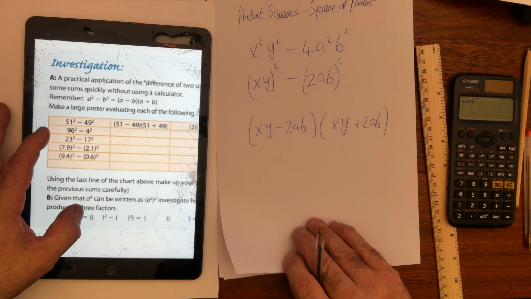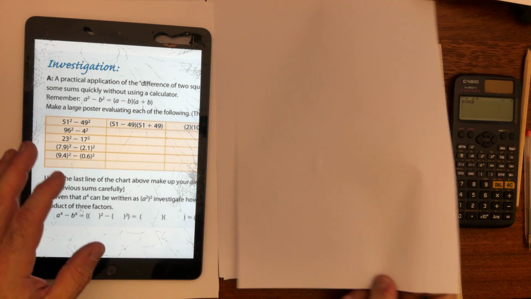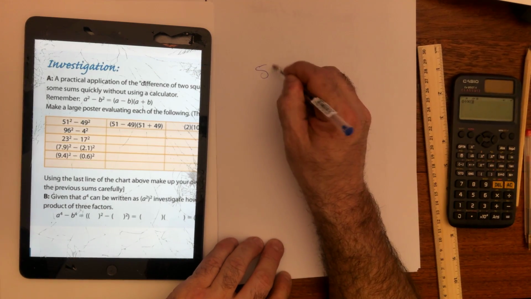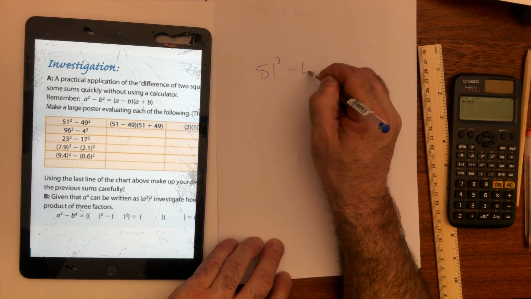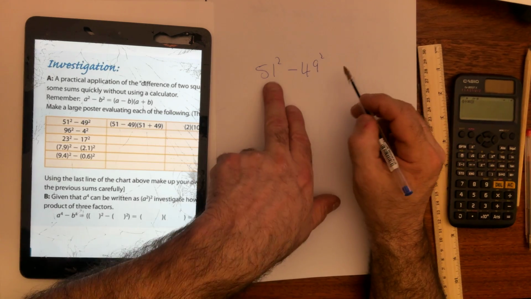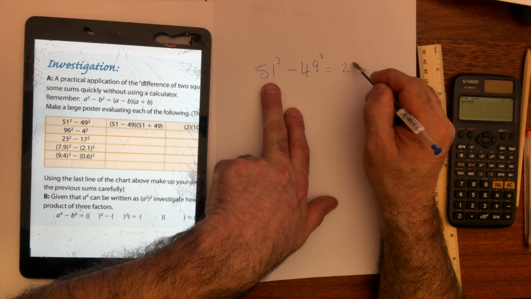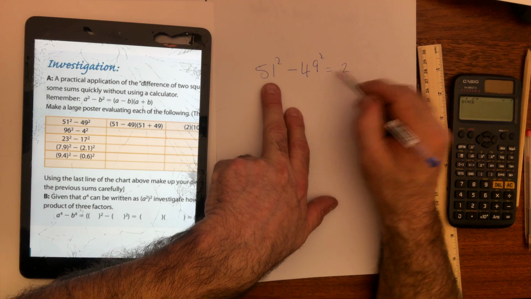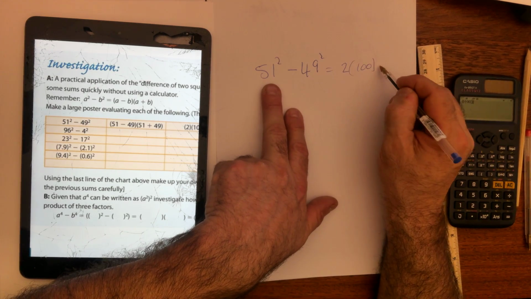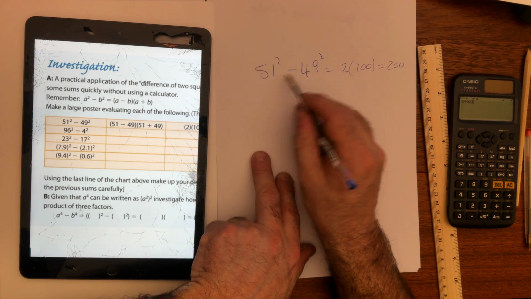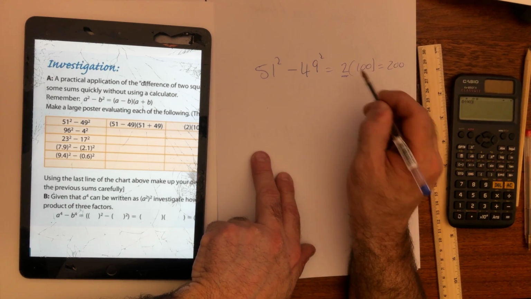And I just want to maybe jump into this investigation because it contains some of the stuff that I definitely want you to know. So how can we use the difference of two squares to calculate this without a calculator? Okay, and the idea is you can subtract them and multiply that by their sum. You get 200. Okay, now those numbers were very near each other, so we ended up with a small number.